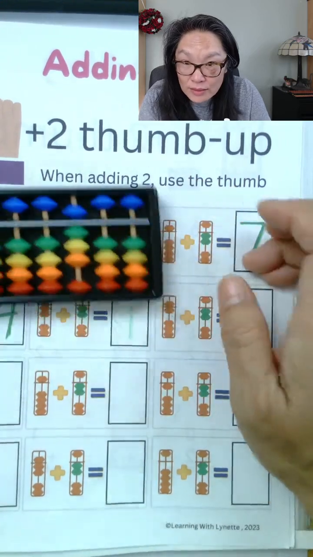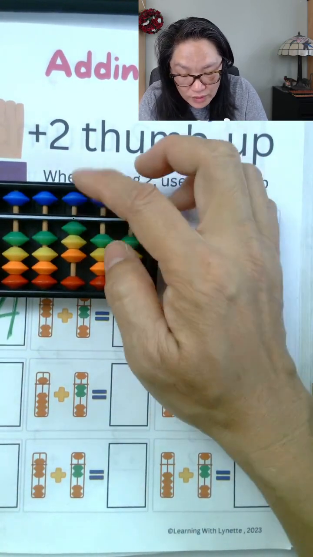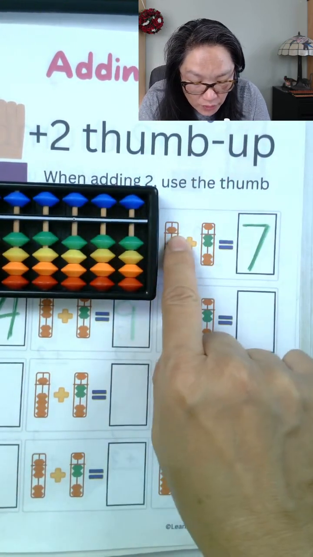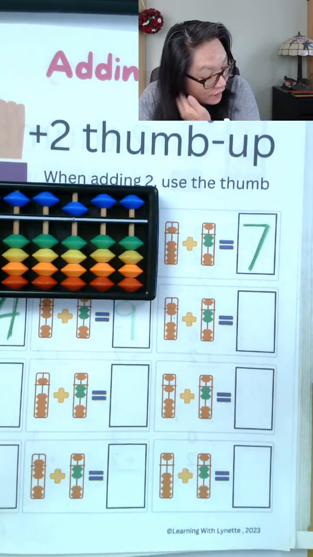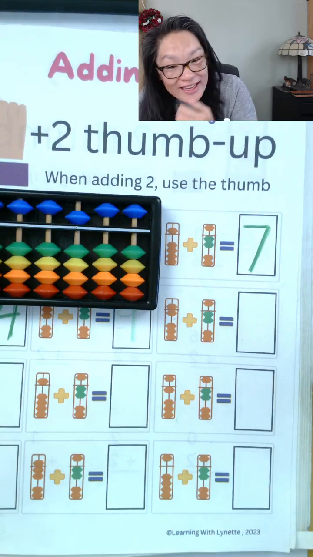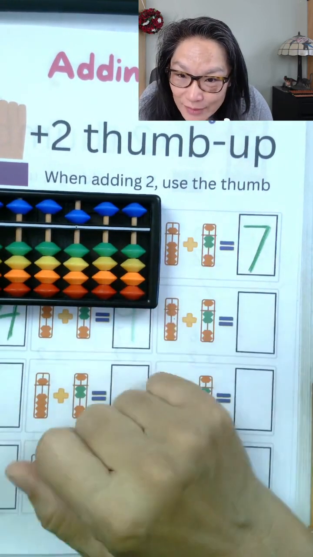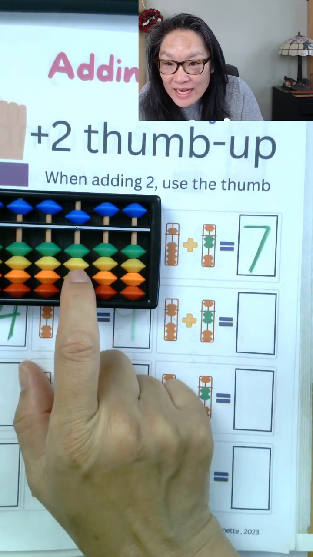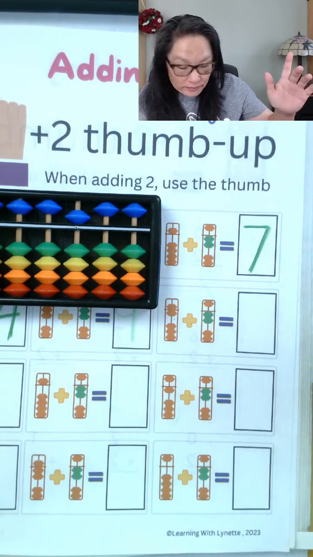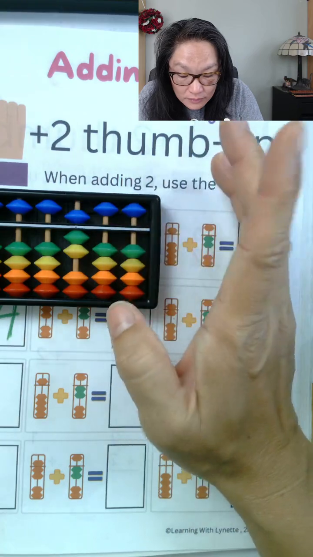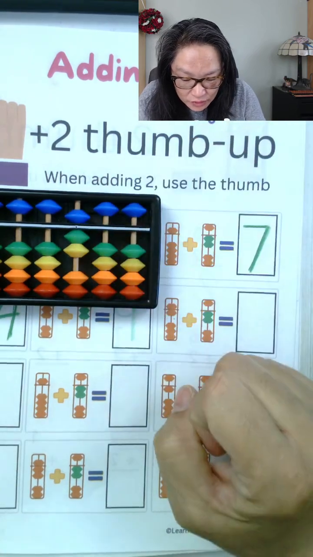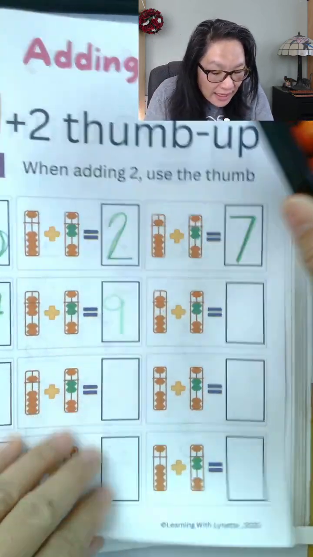We have this number. We're going to add the 2. When we add the 2, what are we going to do? We have 5 on our abacus. When we want to add the 2, can we add it? Yes, we can. Yes, we can add the 2. So our final answer is 7. And it's exactly the same.